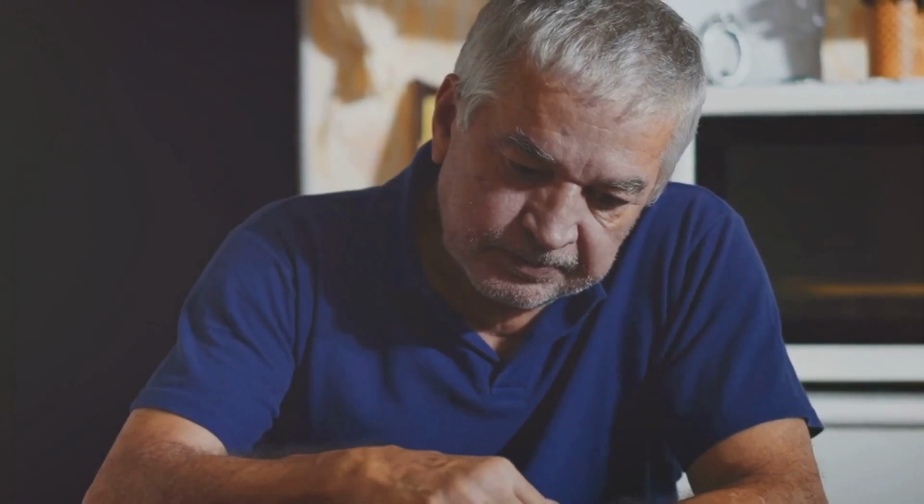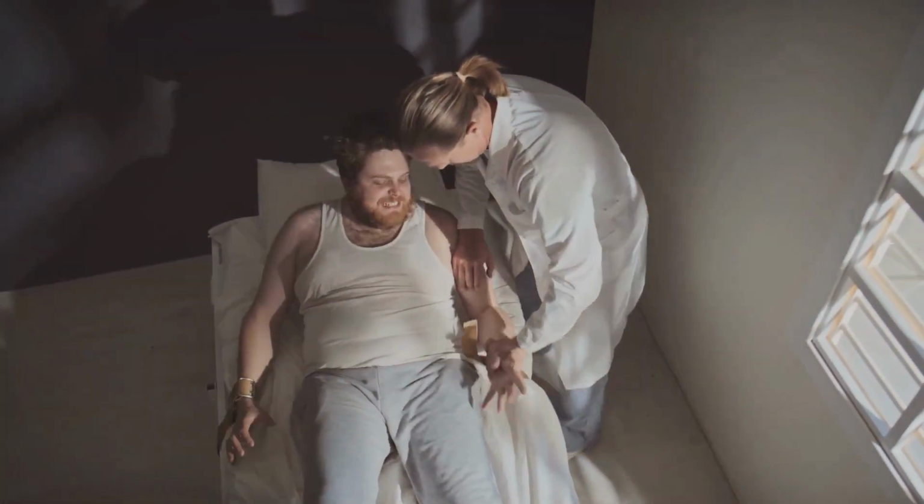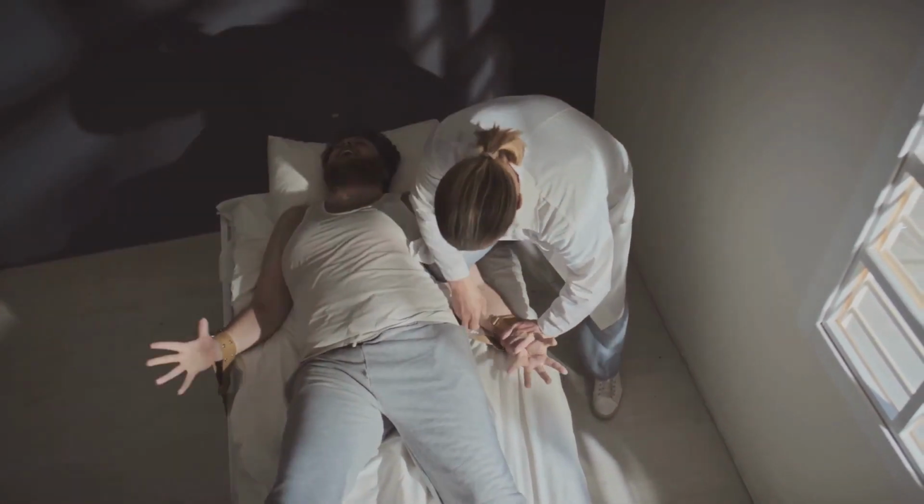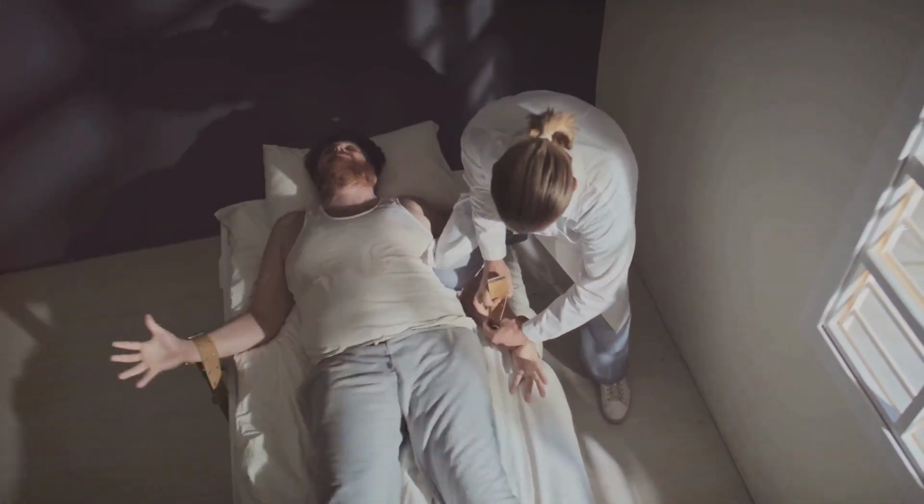They may also display waxy flexibility, where they maintain positions after being placed in them by someone else, like a wax figure. Yet another intriguing manifestation is echopraxia and echolalia. The former refers to the mimicking of movements of others, while the latter is the repetition of words or phrases. These symptoms underscore the profound impact catatonic schizophrenia can have on an individual's motor control and responsiveness.